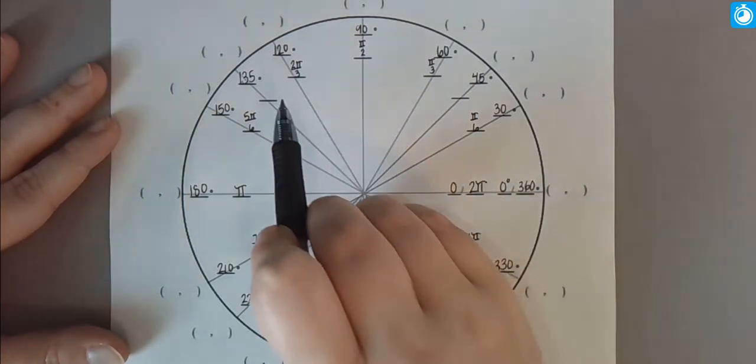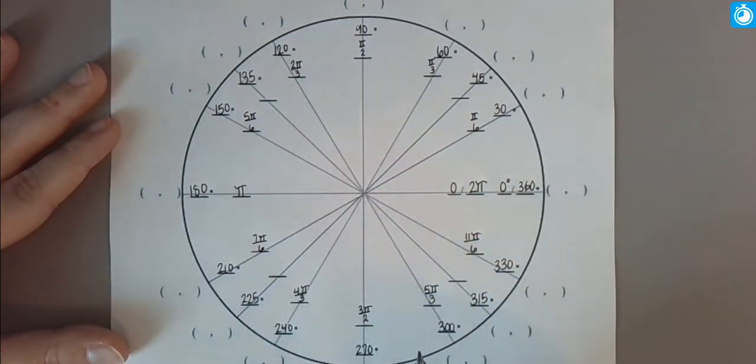Okay, again, that leaves some holes where we have angles that are multiples of 45 degrees, otherwise known as pi over 4.